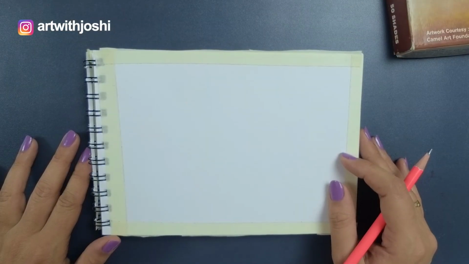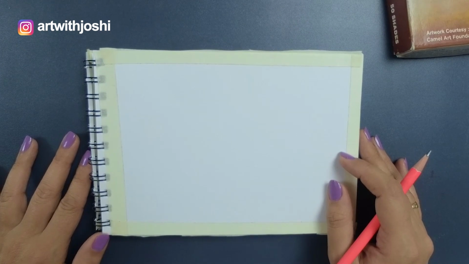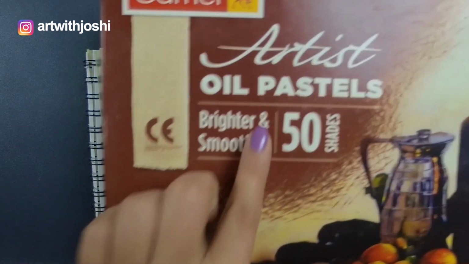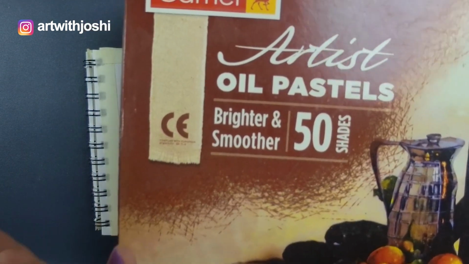Today we will start with some different kind of painting. We'll use oil pastels. I have these artist oil pastels which we'll use and create a painting with these colors.